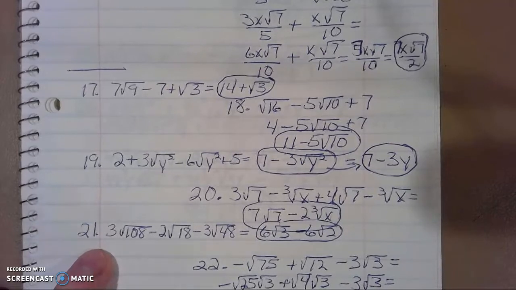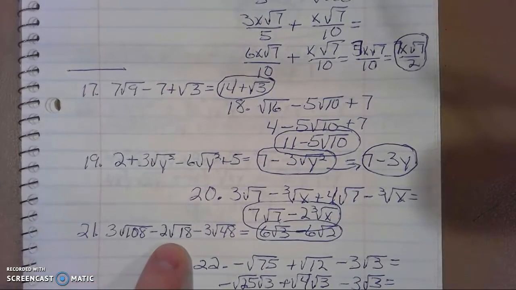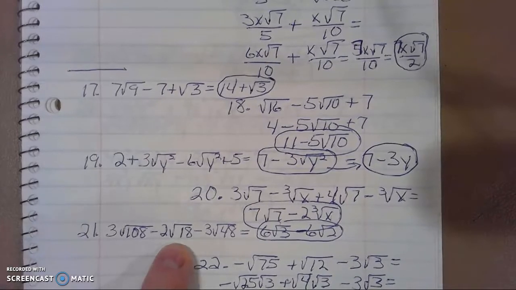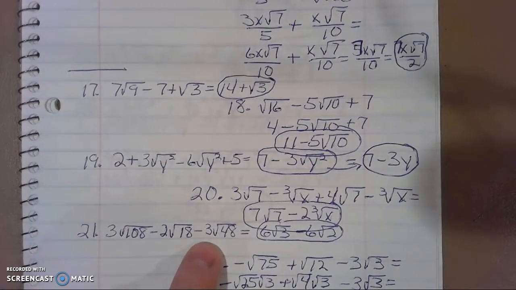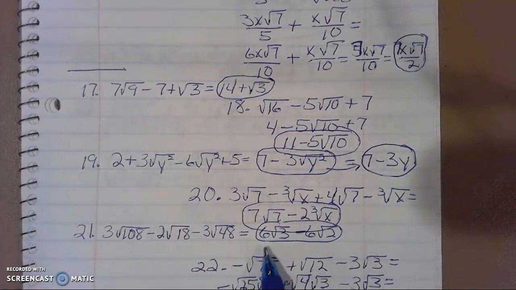21: 3 times square root of 108 minus 2 square root of 2 square root of 18 minus 3 square root of 48 equals 6 square root of 3 minus 6 square root of 2.